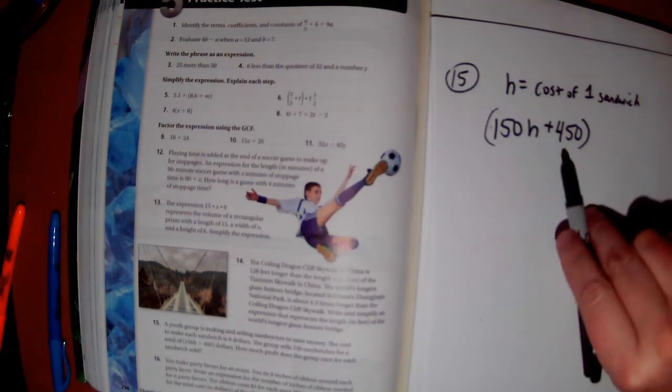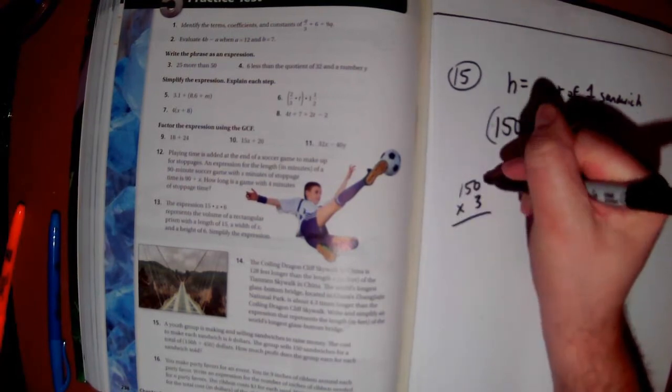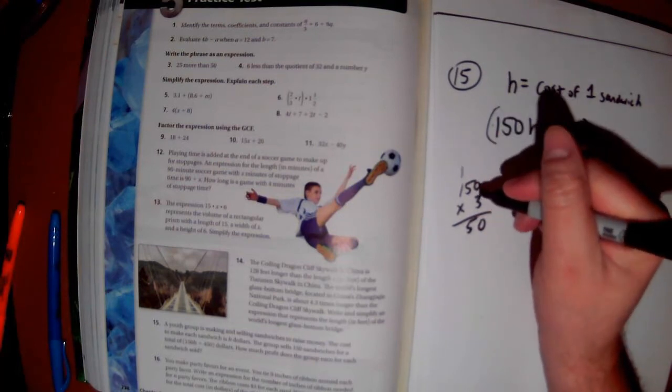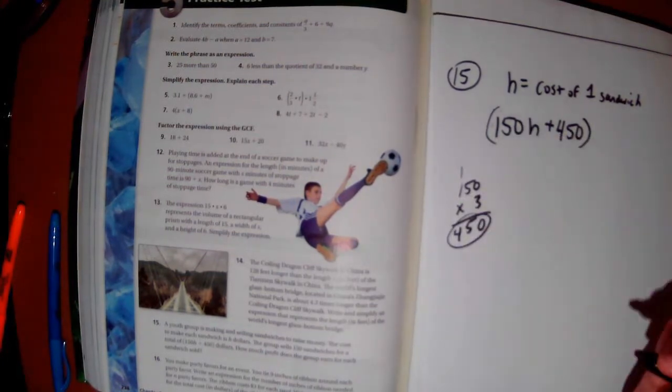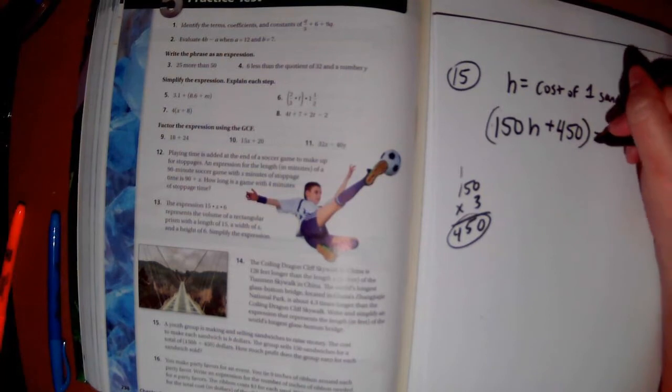Actually, 150 goes into 450. Check it out. 150 times 3. 3 times 0 is 0. 3 times 5 is 15. And 3 times 1 is 3, plus 1 is 4. That's 450. So actually, my greatest common factor is 150.